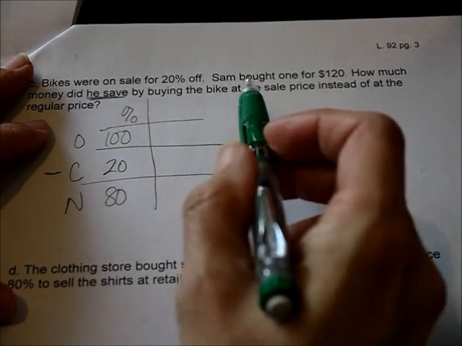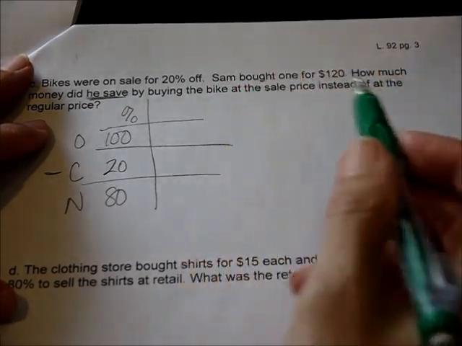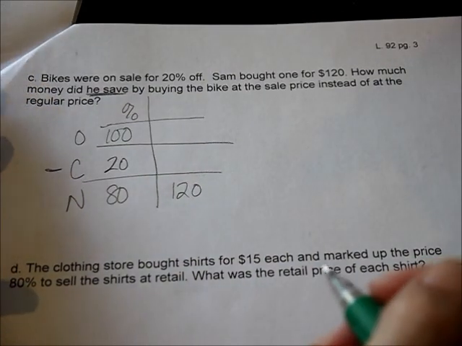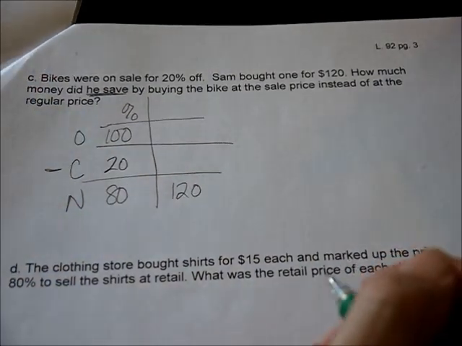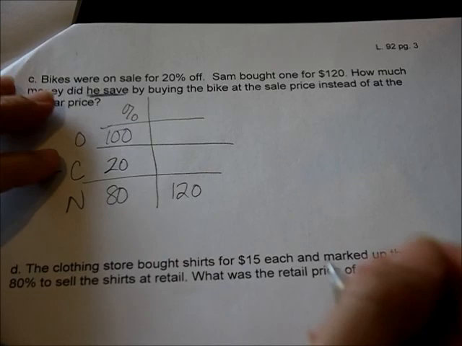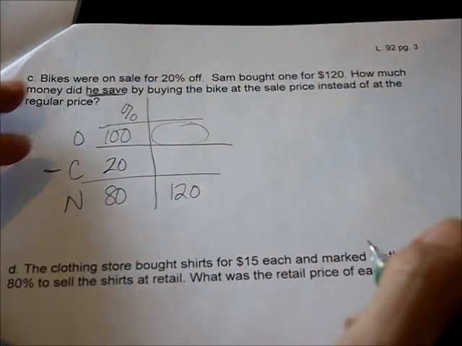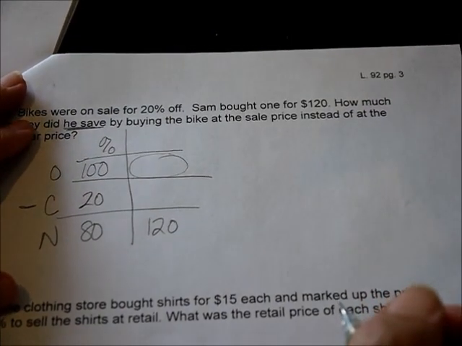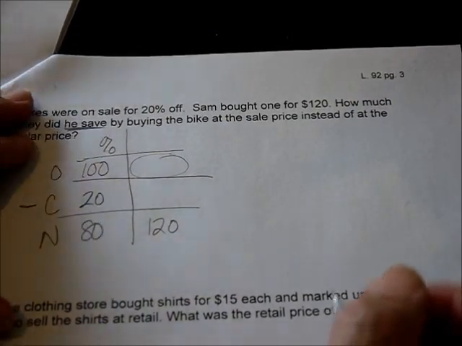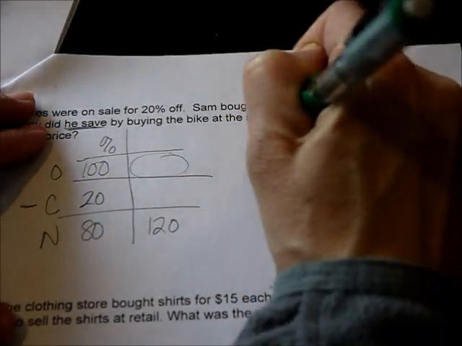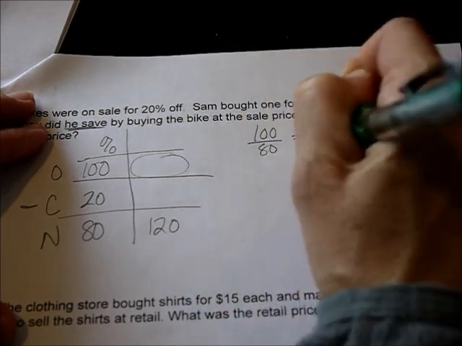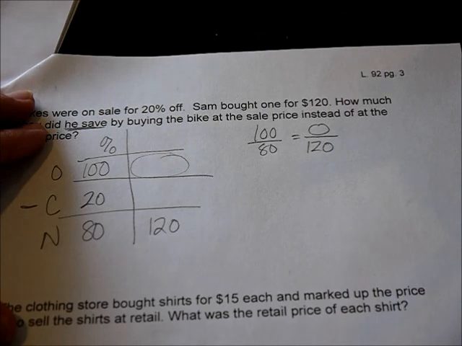All right, let's go back to Sam. Sam bought a bike for $120. So he got a sale bike, right? Okay. So we want to know what it would have been if he didn't get it on sale. Then we have to find the difference, okay? So let's go ahead and set that up. 100 over 80 equals original over 120, okay?